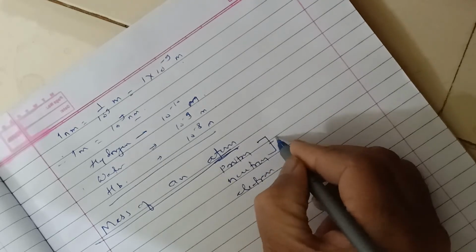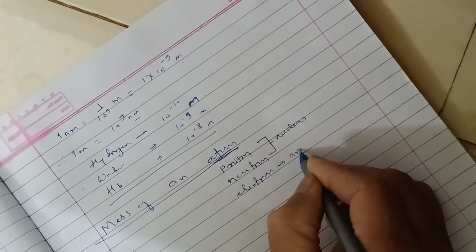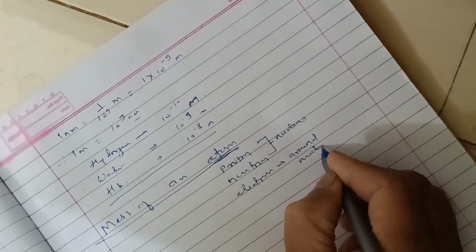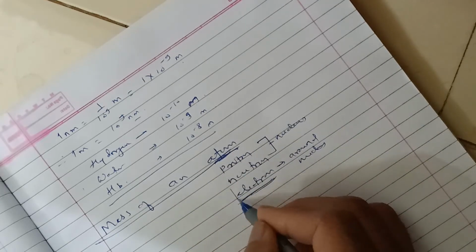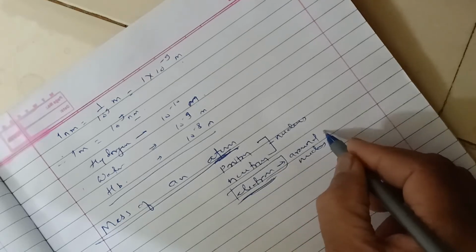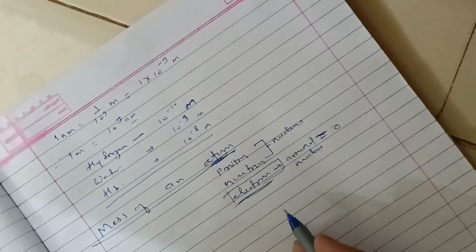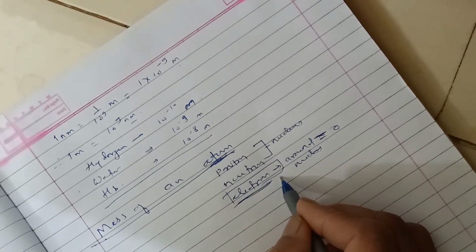Proton and neutron are present in the nucleus, and electrons are around the nucleus. In an atom, the mass of an electron is negligible, almost equal to 0. So in the mass of an atom, the electron mass is not added.